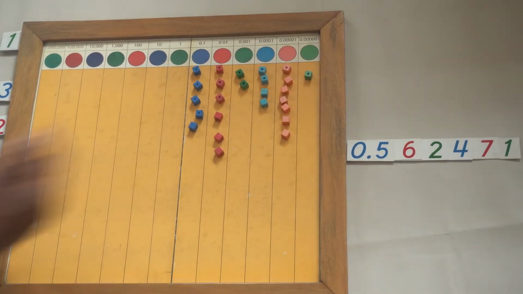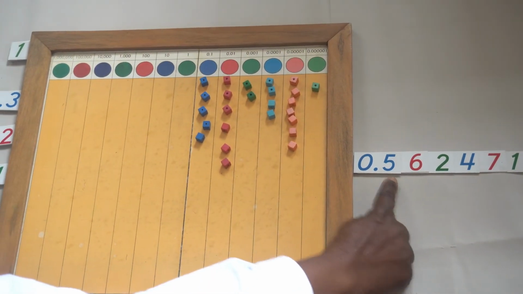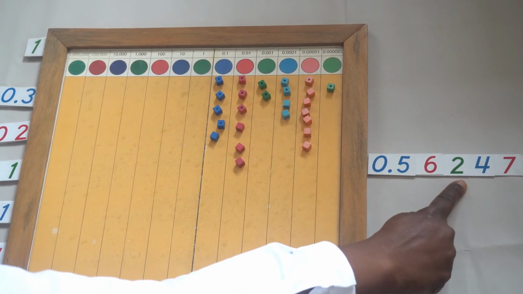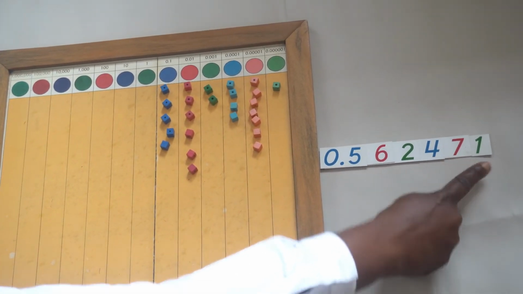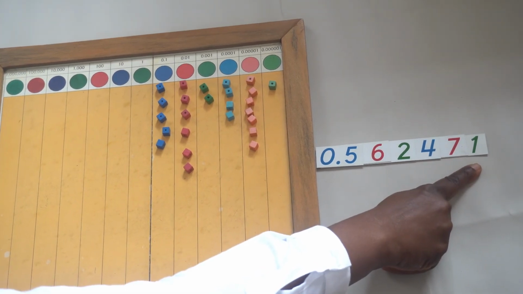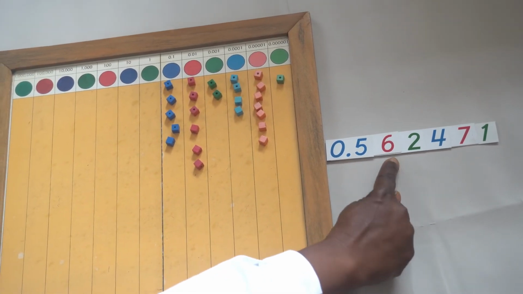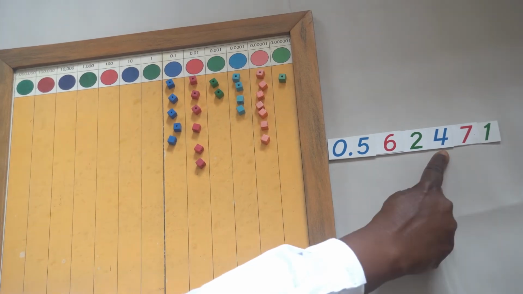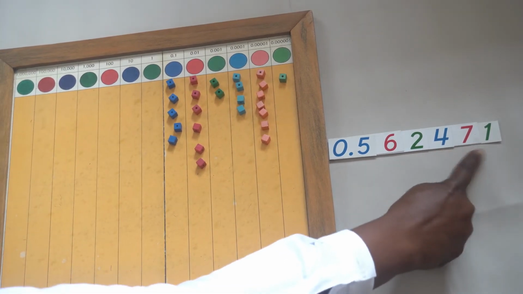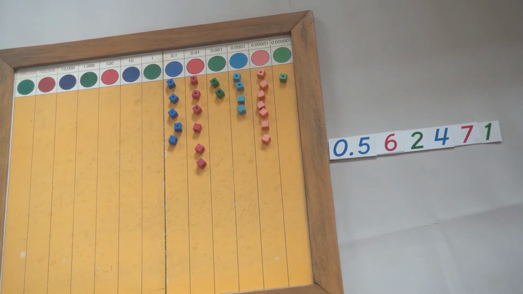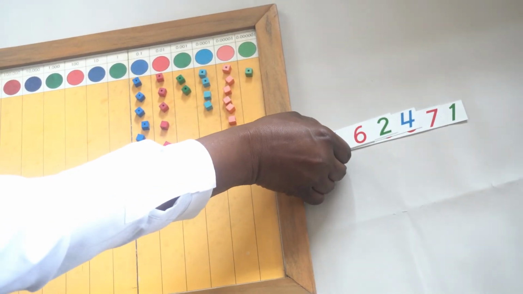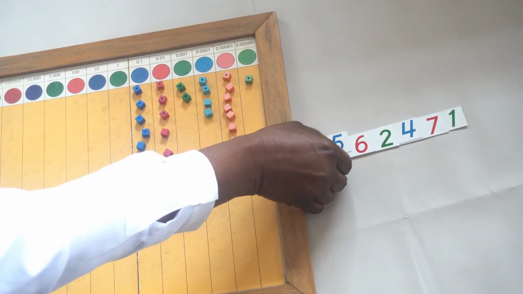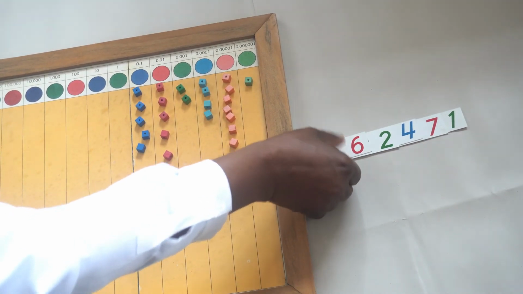Now, how do I read this quantity? 562,471 millionths. So you can go ahead.